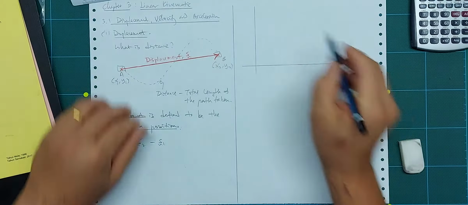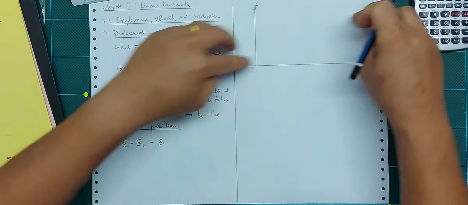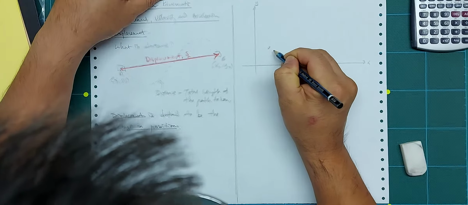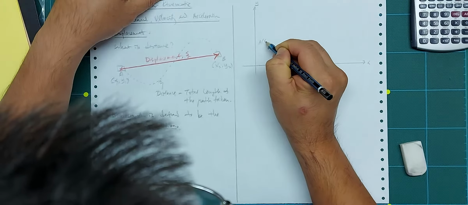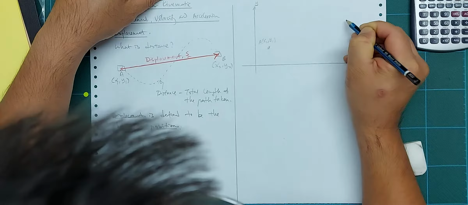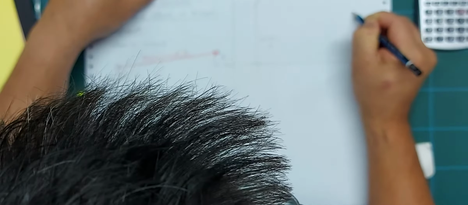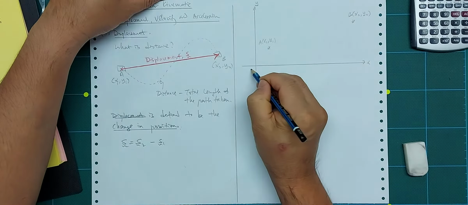So this is our y and x here. We're going to transfer this diagram here. This is town A. Town A has coordinates x1, y1, and then our town B is here, with coordinates x2, y2, and our origin is here.